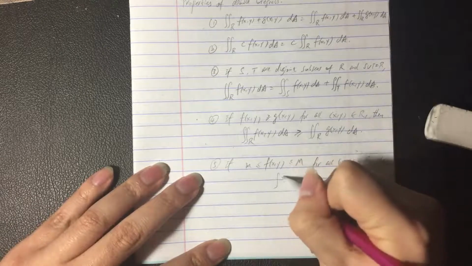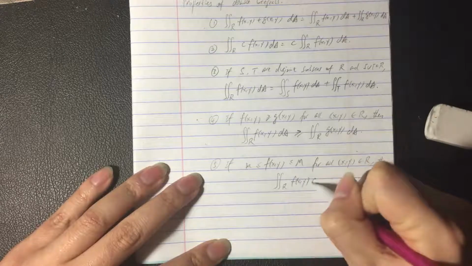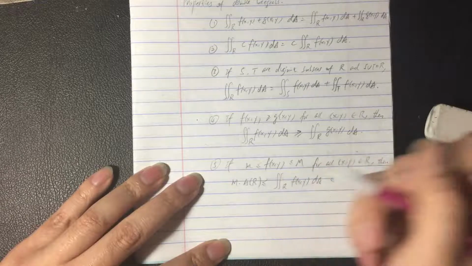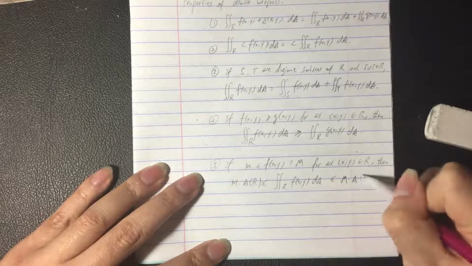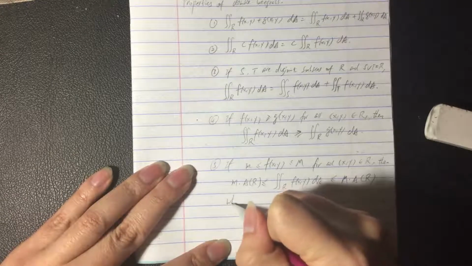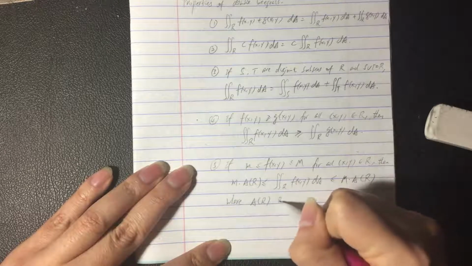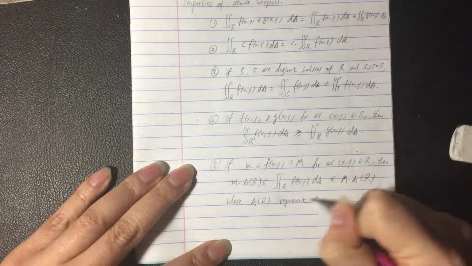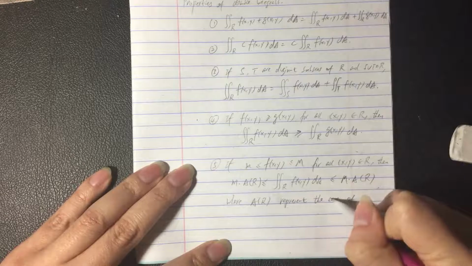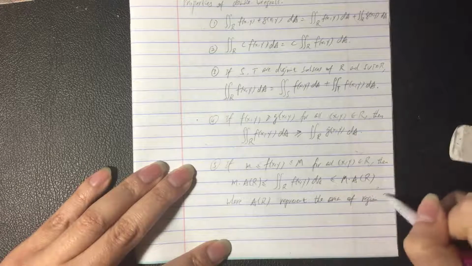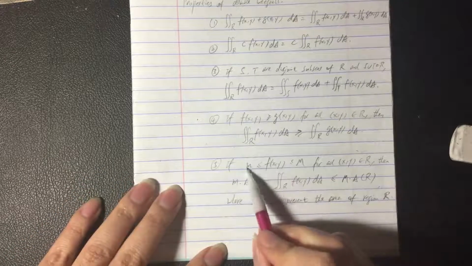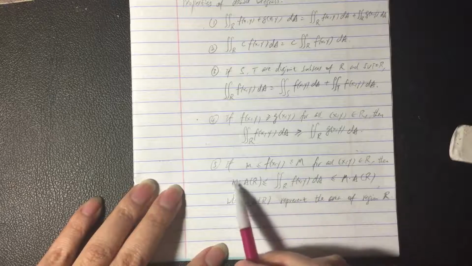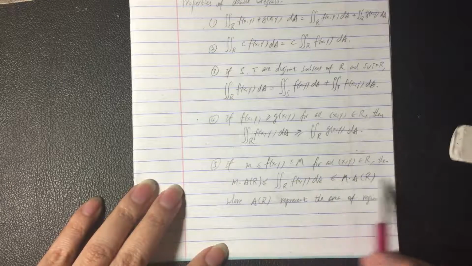Then the double integral of f of x,y over region R is bounded by small m times the area of region R and big M times the area of region R, where A of R represents the area of region R.